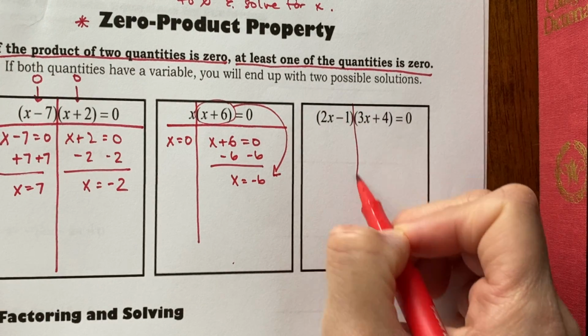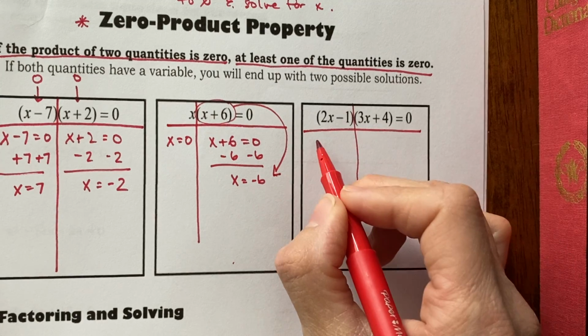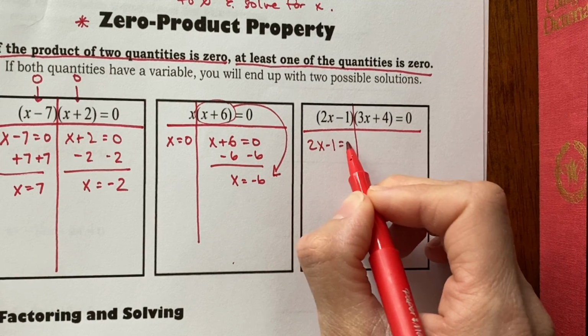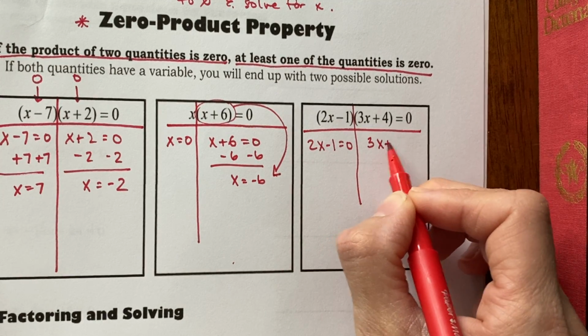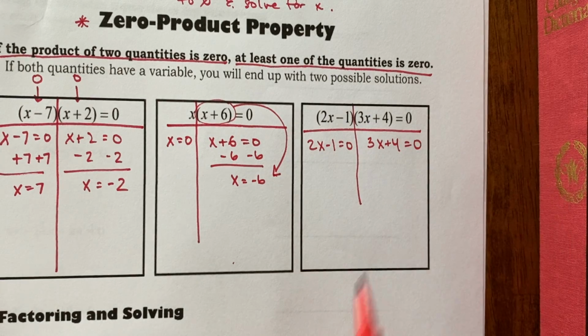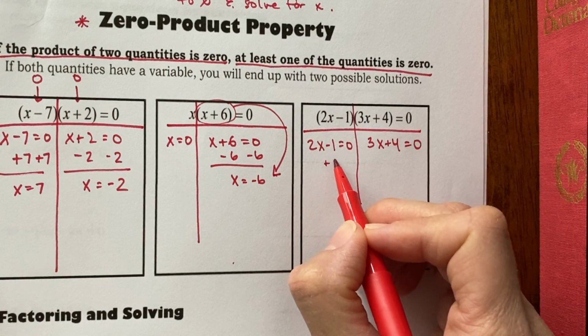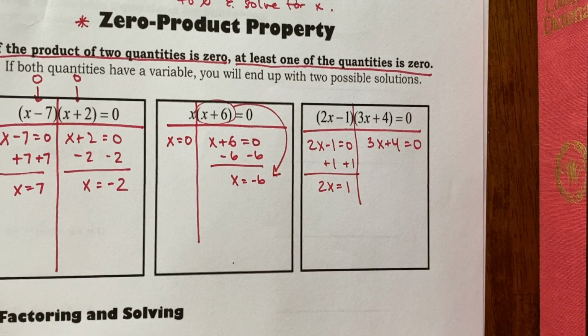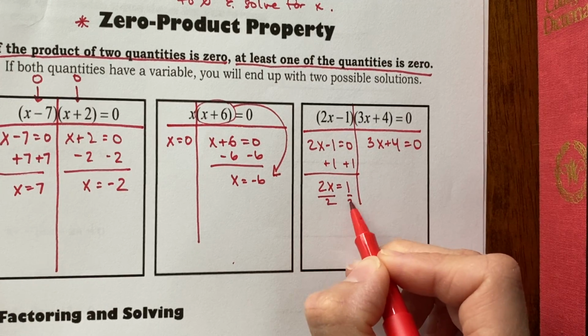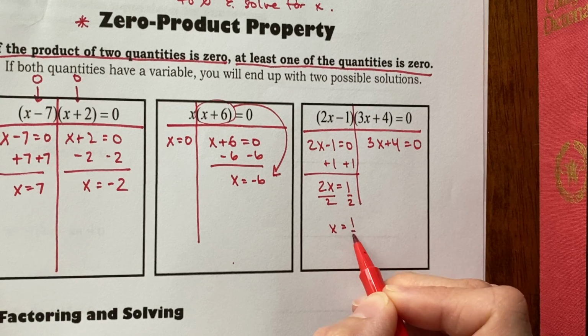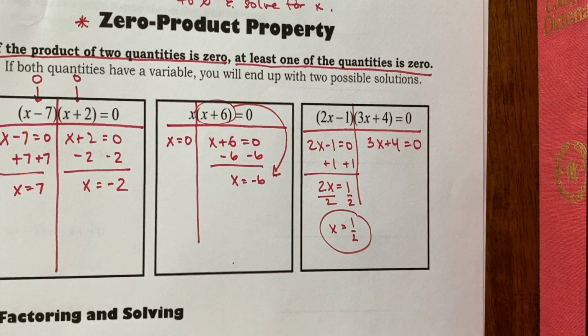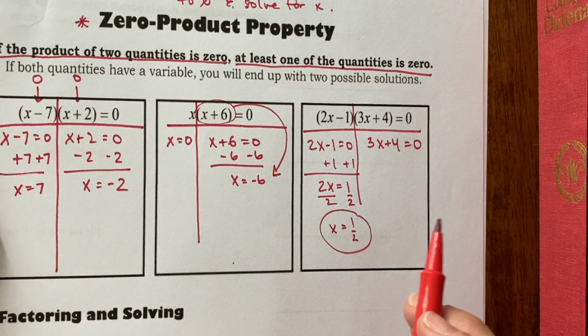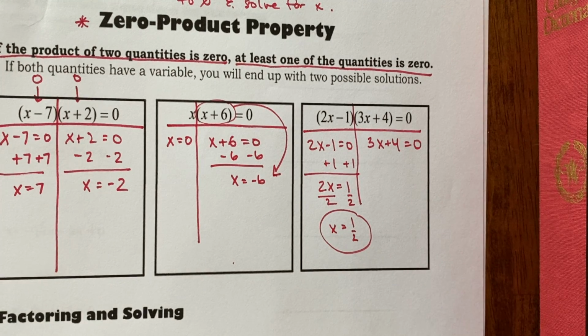2x minus 1 times 3x plus 4 equals 0. Set 2x minus 1 equal to 0 and 3x plus 4 equals 0. Here, I'm going to add 1 to both sides, and I got 2x equals 1. Divide both sides by 2. I get x equals 1/2. And I would suggest just leaving it like that. If you want to get a decimal for that and put 0.5, you can, but you don't have to. And sometimes it's easier, honestly, if you don't.